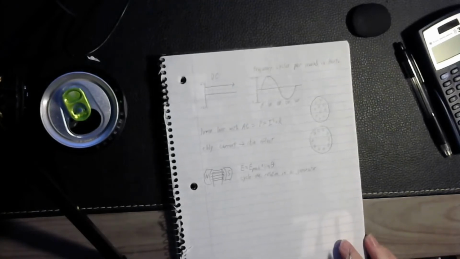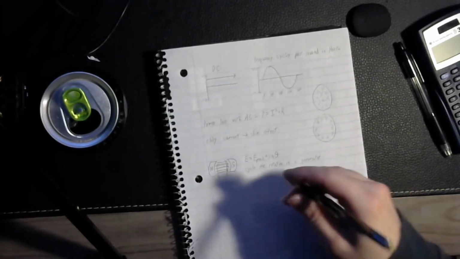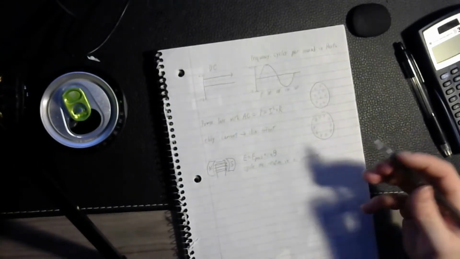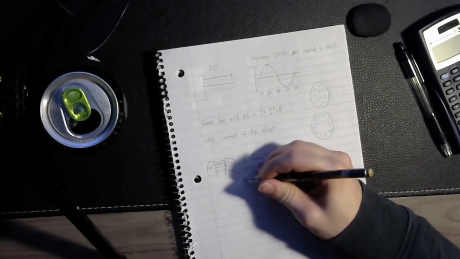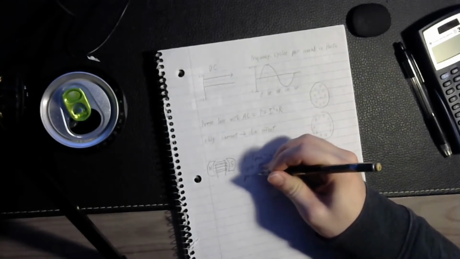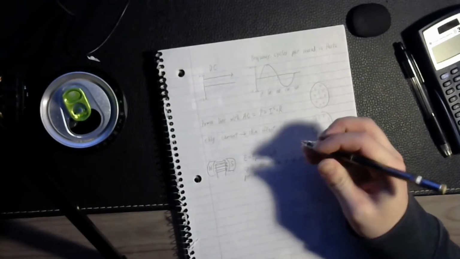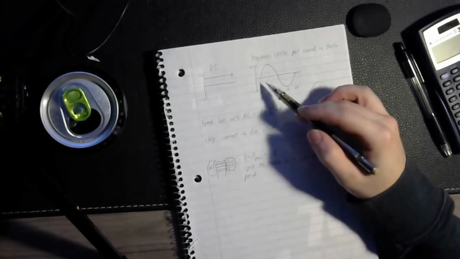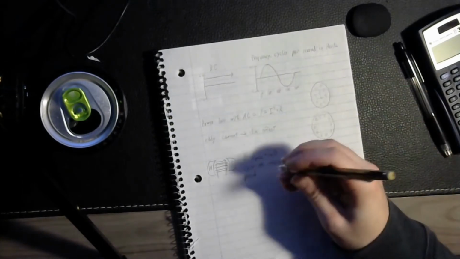Okay, and then another term and also a formula that you'll be needing to use. You're also going to need to know what the period is, and that is the amount of time that it basically takes for one cycle, one of these, to complete.